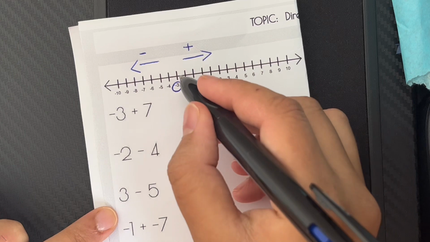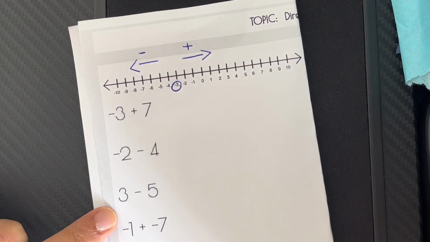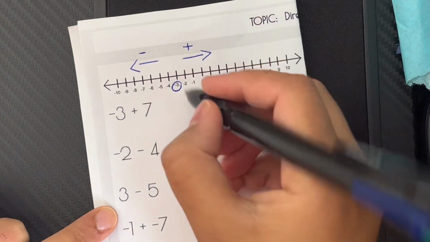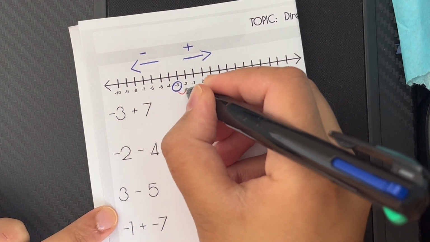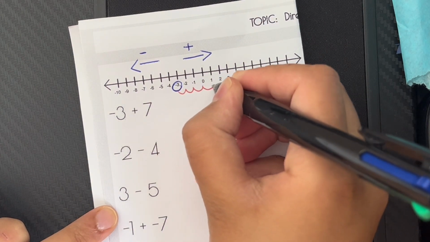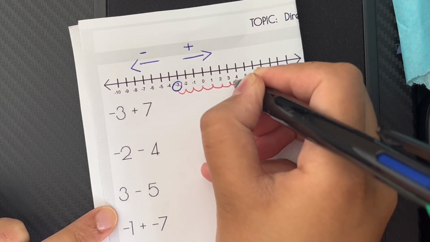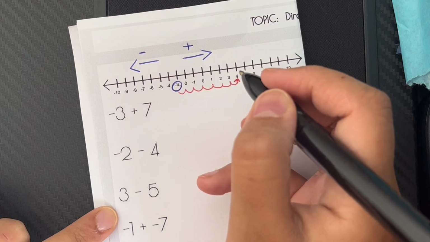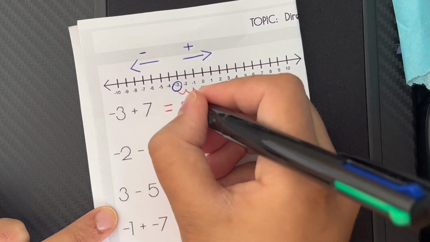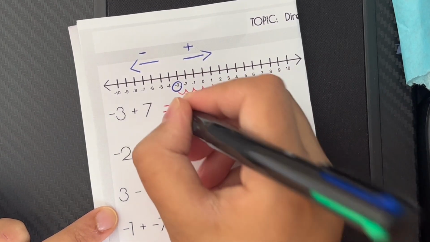So if I've started at -3 and I'm adding 7, I've just got to make my 7 jumps on my number line. So that means that I will be landing on, so we've got -3 plus 1, 2, 3, 4, 5, 6, and 7. So that means that I'll be landing on my +4. So my answer is just going to be 4.